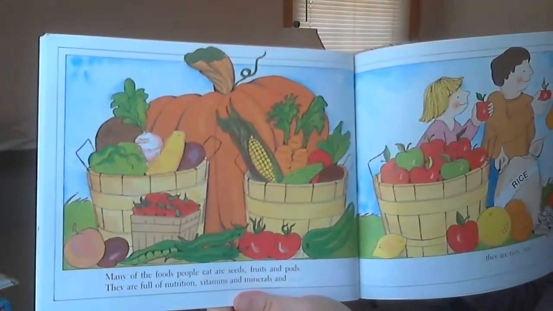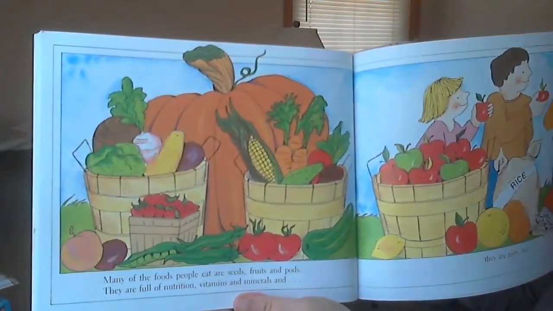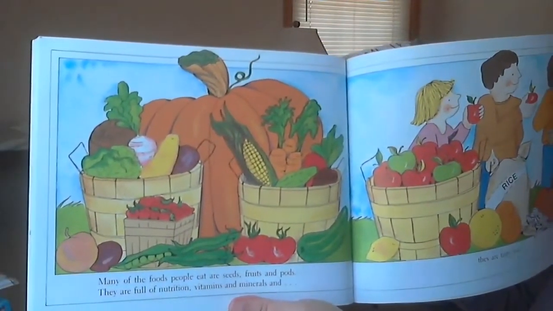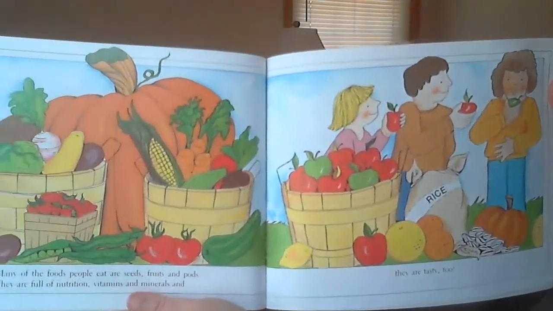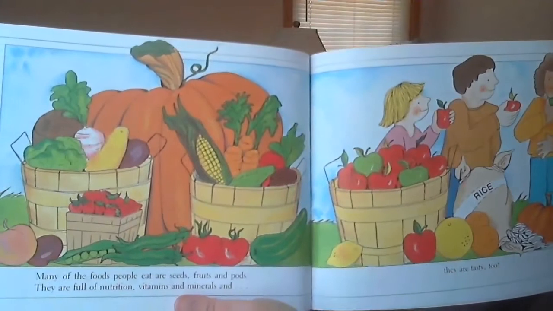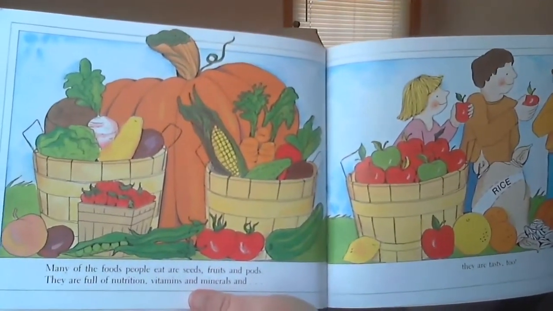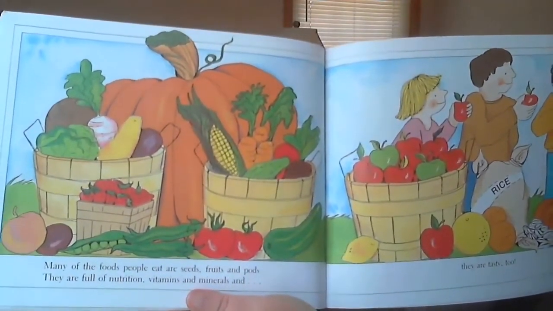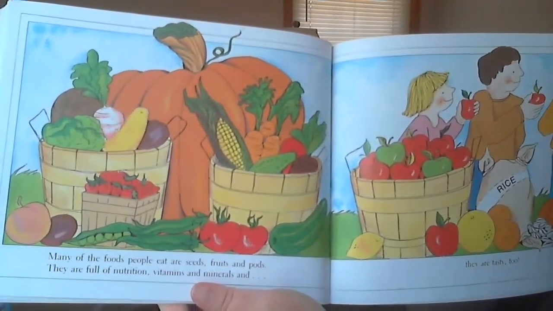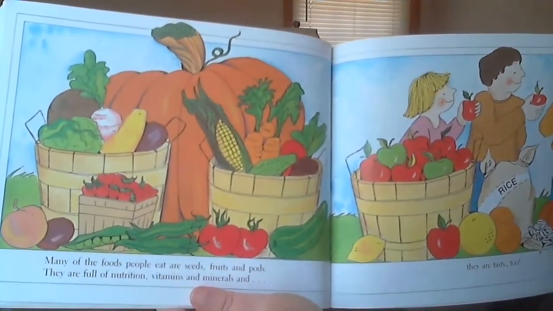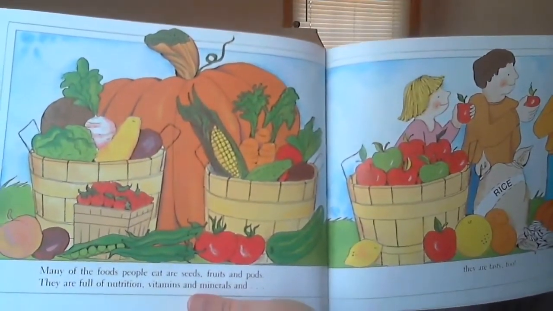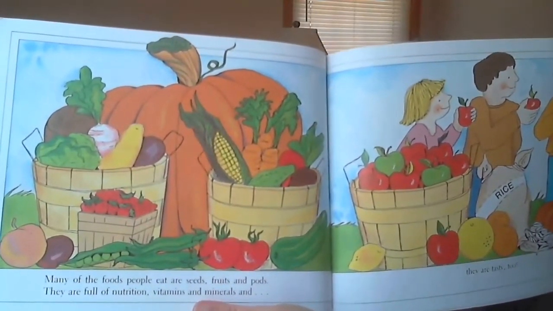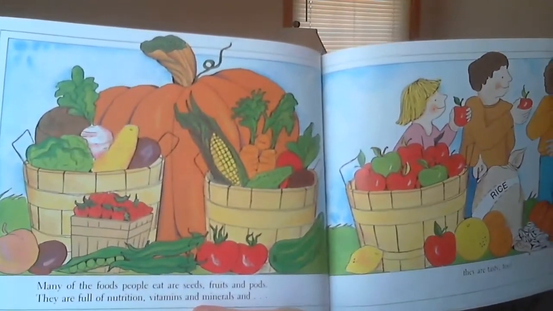Many of the foods people eat are seeds, fruits, and pods. They are full of nutrition, vitamins, and minerals, and they are tasty too. Do you recognize these fruits and vegetables? Are they some that you eat? They all came from seeds. And just think, birds, bees, insects, squirrels, people, all helped plant those seeds.